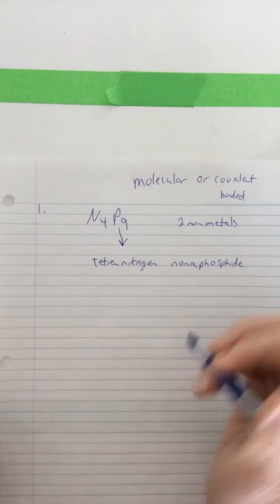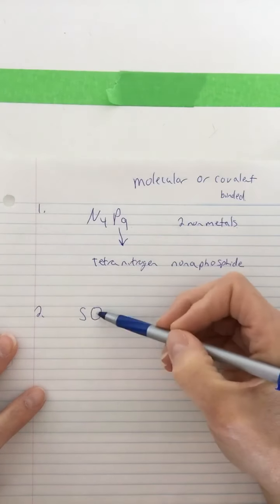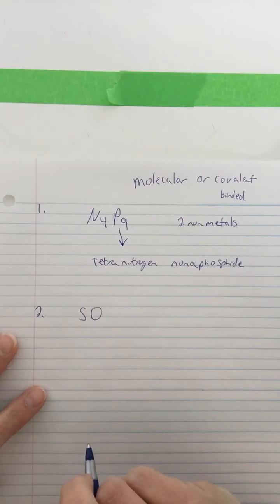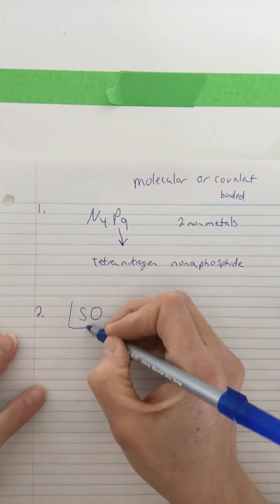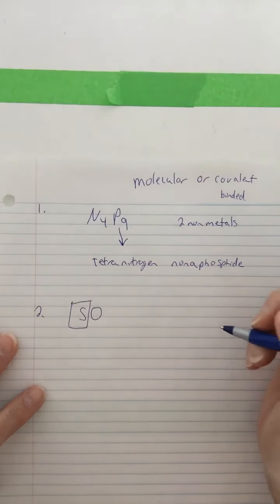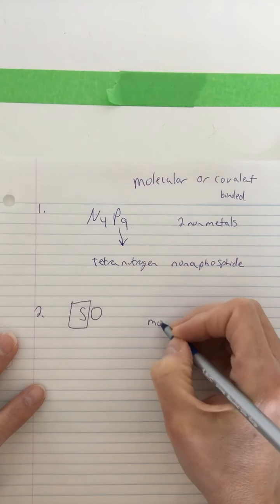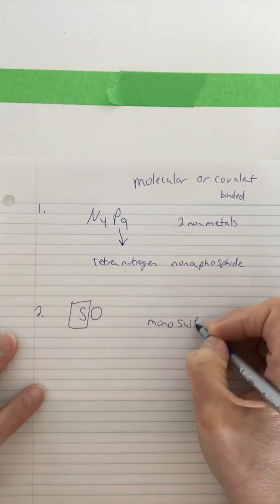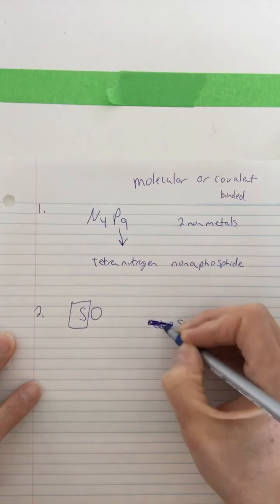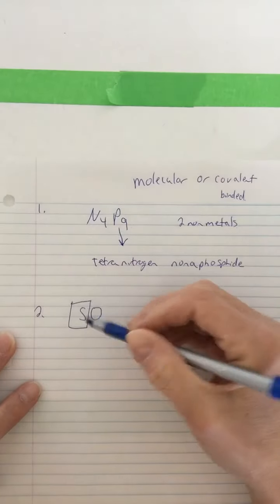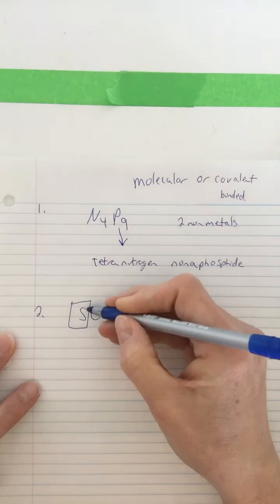Okay, so let's look at the next one. We have SO. There's only one of each thing. And hopefully you noticed in the videos, because I know that Tyler DeWitt always repeated it over and over again, when you're naming the first element, you don't use the prefix mono when there's only one of them. So it would have been monosulfur, but we don't use mono. That does not get used on the first element in this molecule, okay? So it just becomes sulfur.